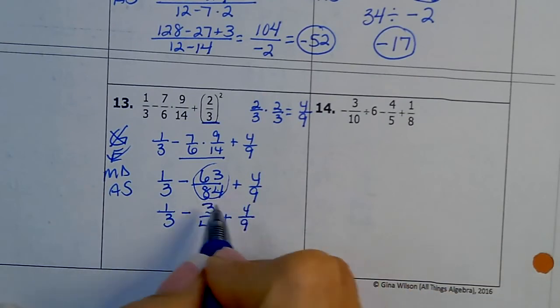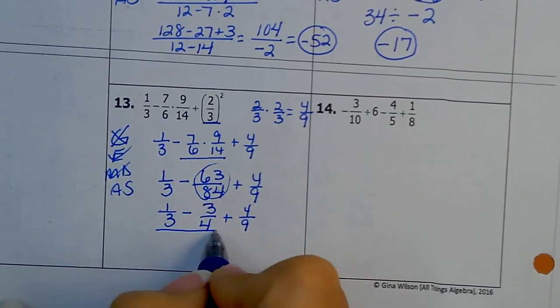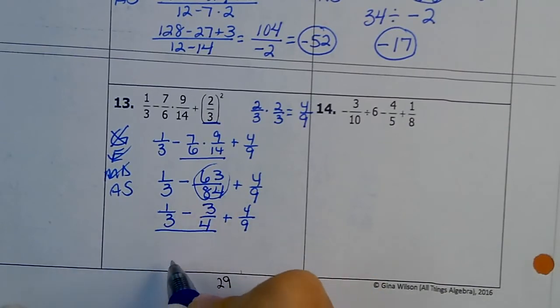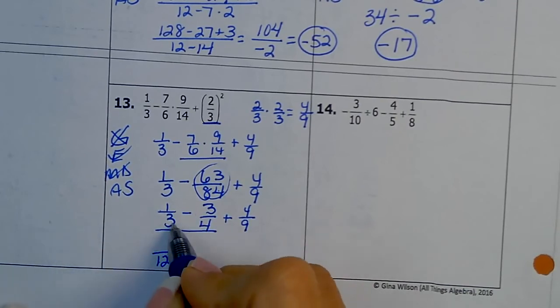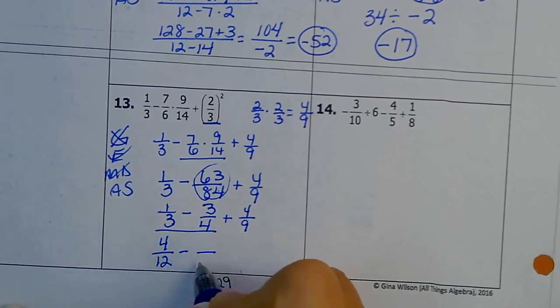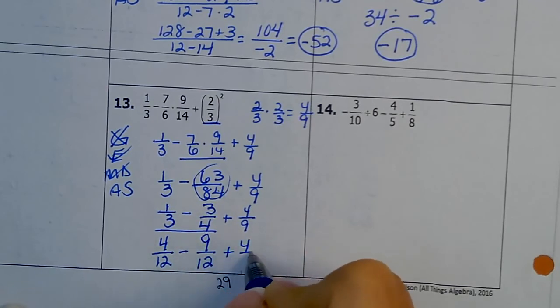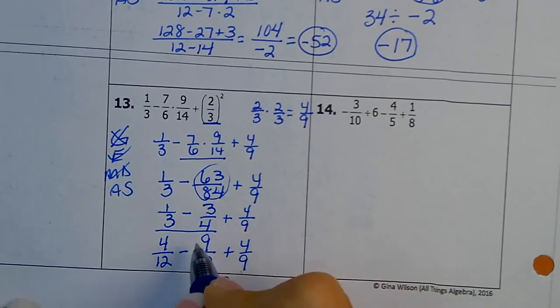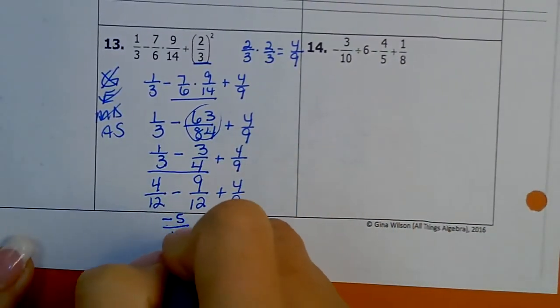All right, so now we're going to add or subtract, whichever we come to first, which is this. So I need a common denominator, which is 12. So that would mean multiplying this by 4, so I need to multiply this by 4. To make this 12, I'd multiply it by 3, which means I need to multiply that by 3. All right, now we're ready to subtract, and we get negative 5/12.